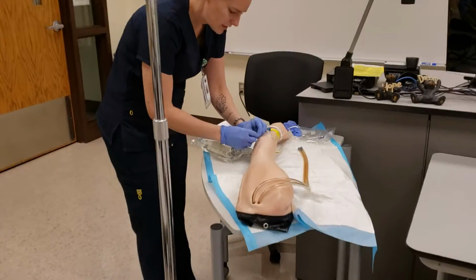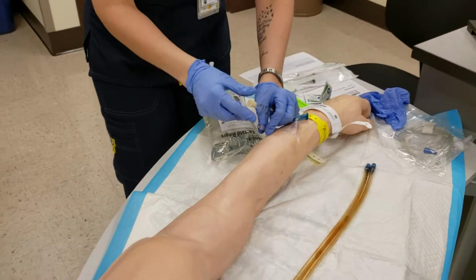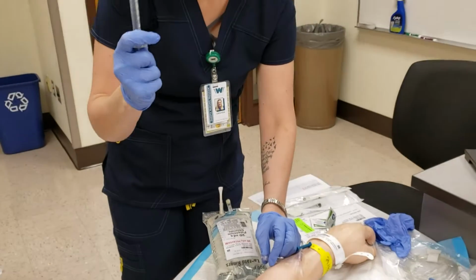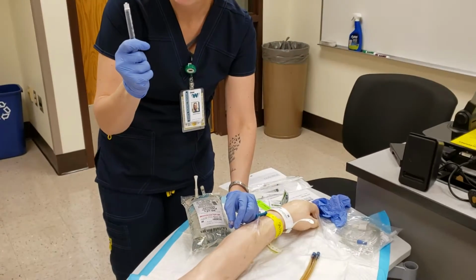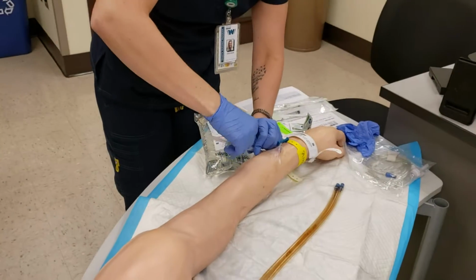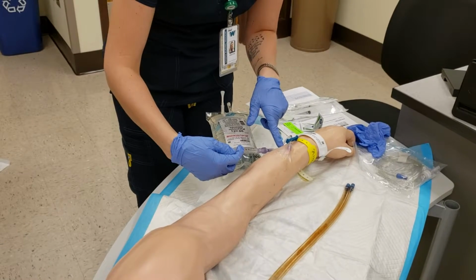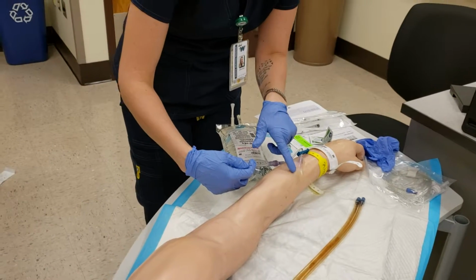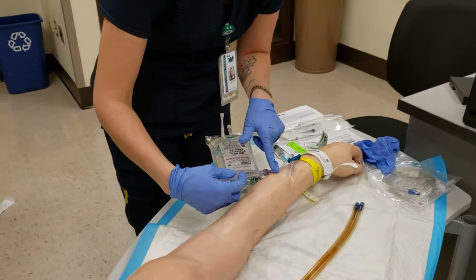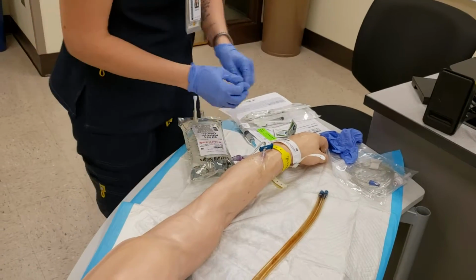Alright, Shirley, so I'm just going to clean this. I would clean this for 30 seconds. I would flush, making sure that the IV site is patent. There's no swelling, no pain with that. Okay, perfect. So then I would discard this.